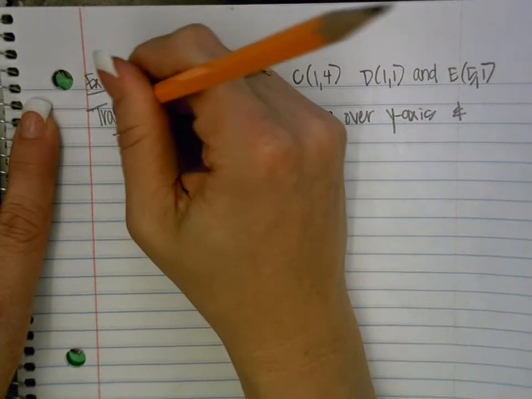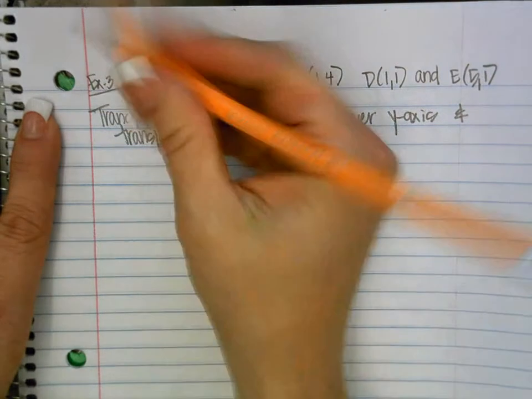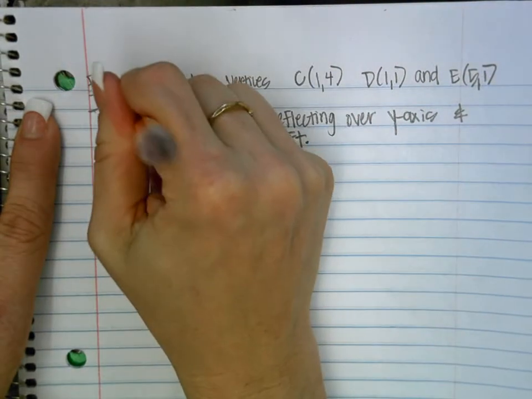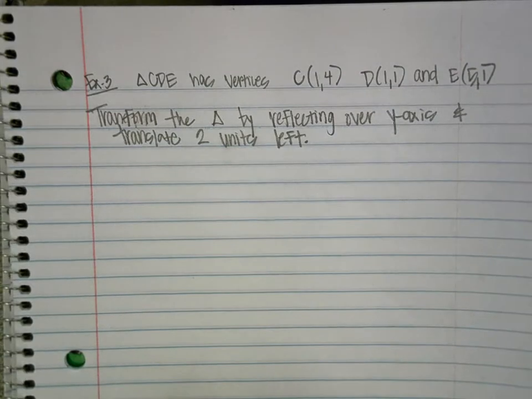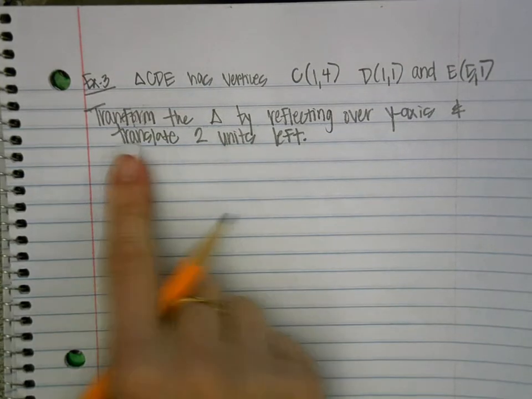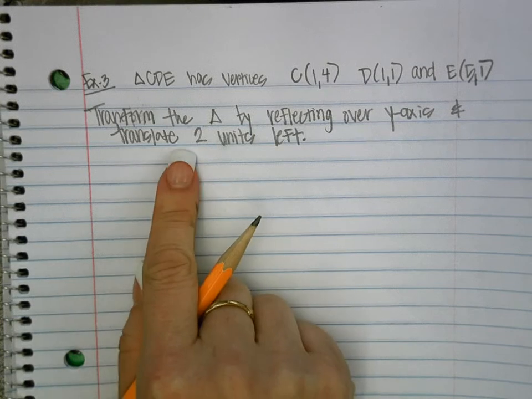Sorry, I should have written transform at the beginning, not translate. I used the wrong word. So, I want you to first draw this triangle. Then I want you to transform it by reflecting over the y-axis and then translating it 2 units to the left. So you're going to do 2 parts here.